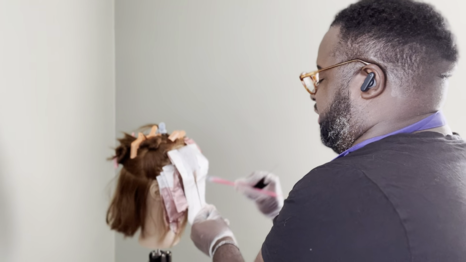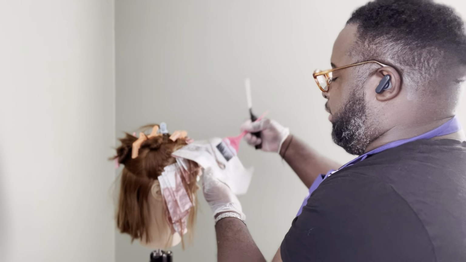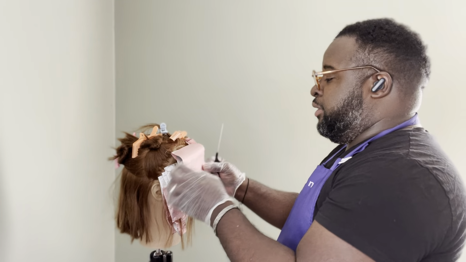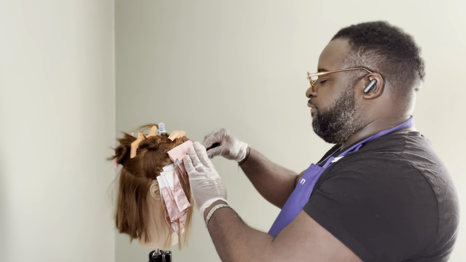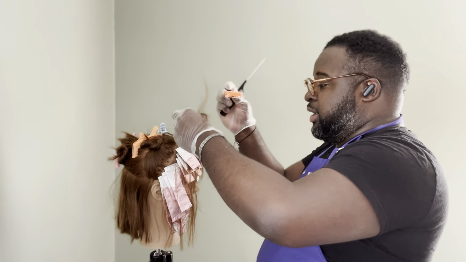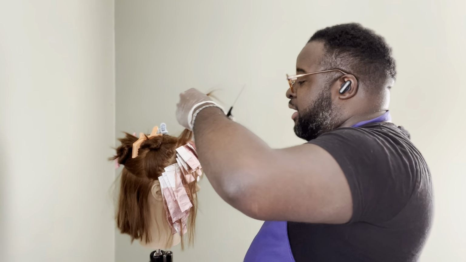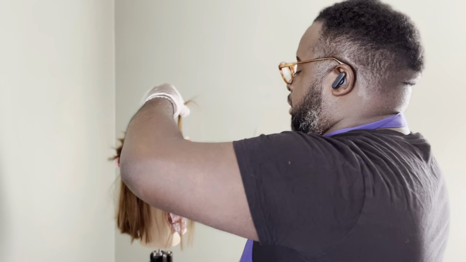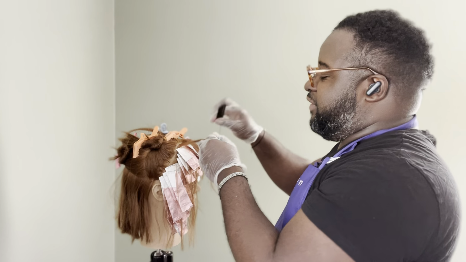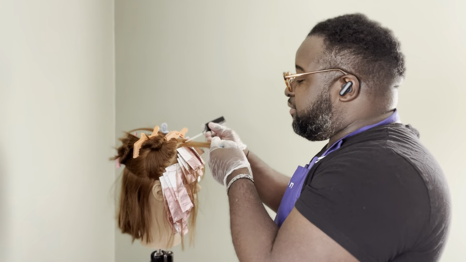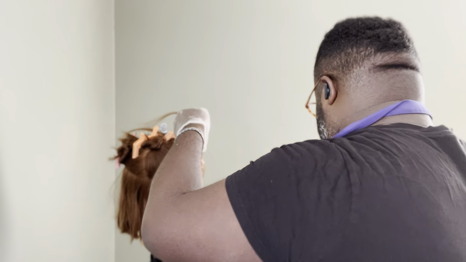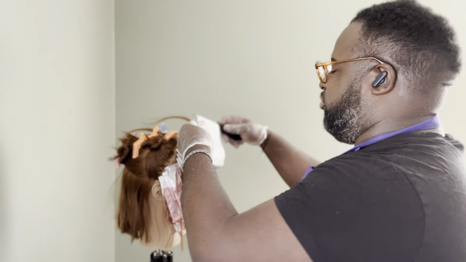And I'm almost out of lightener. So that means about 30 grams was the perfect amount of powder for me to get through my hairline. And then I'll focus in on the next sections, the next 2 sections, with my next 30 grams. So now I can see that the length is actually starting to get longer because I'm heading towards the back.